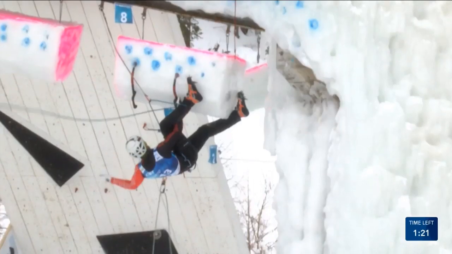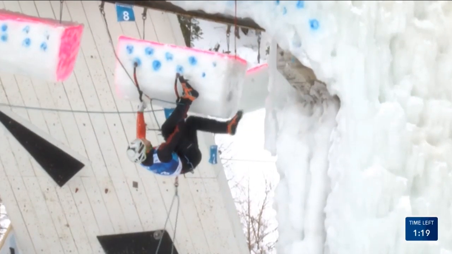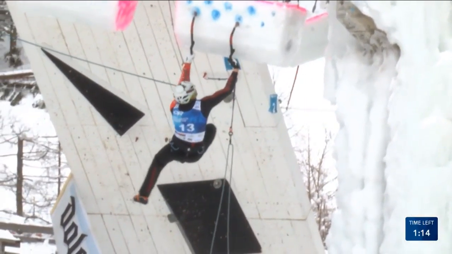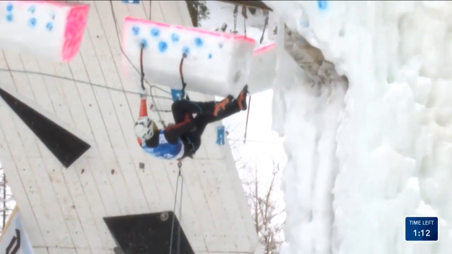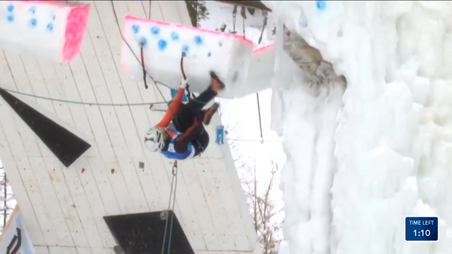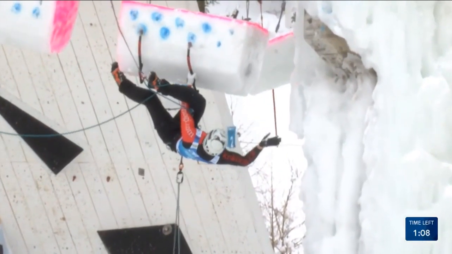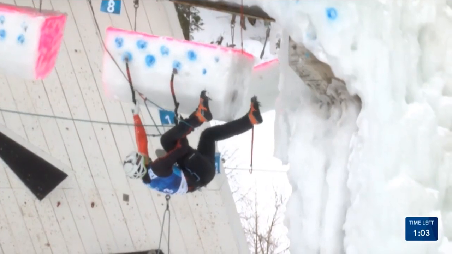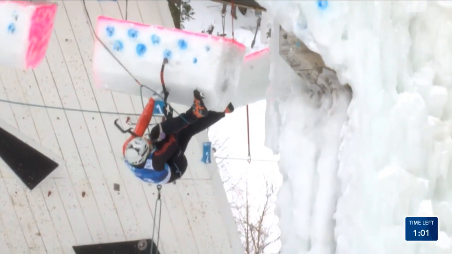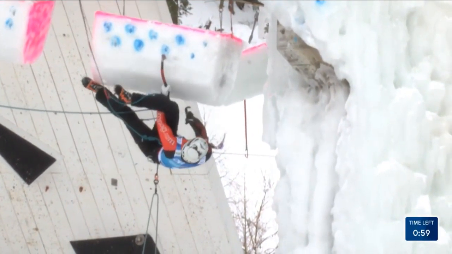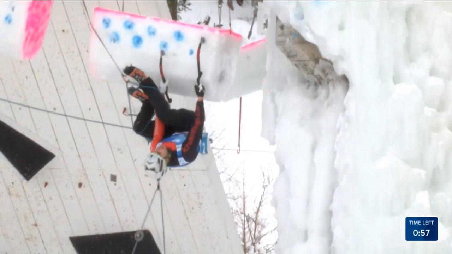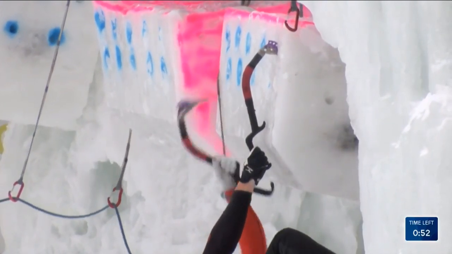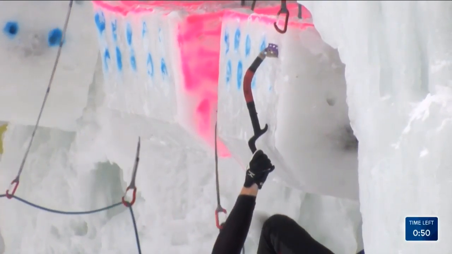One race for the Russian climber this year so far in Switzerland. Literally got himself in a knot. It's the first time that I've ever seen anyone literally tie themselves in a knot, and he needs to just flick it from the outside of his foot, but it's just not happening. This is going to cost him a place in the finals, almost certainly. There, it's off his foot, but now wrapped around his hand.